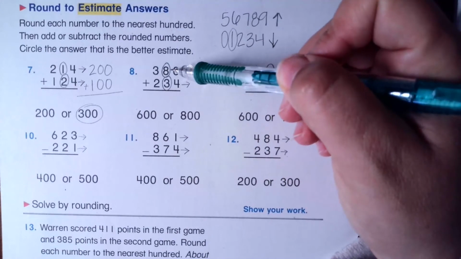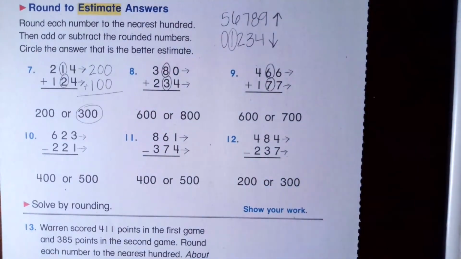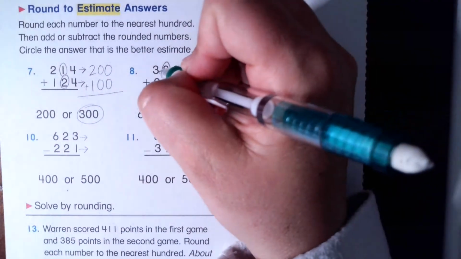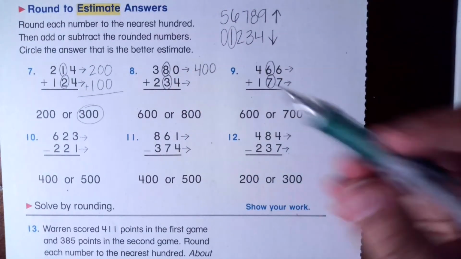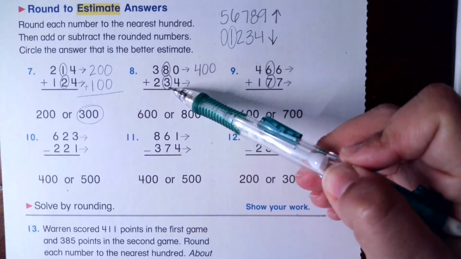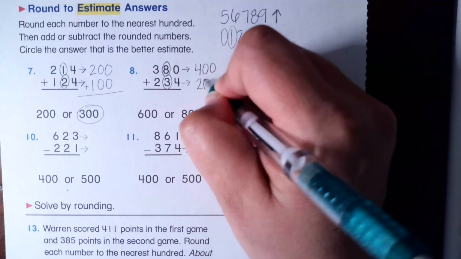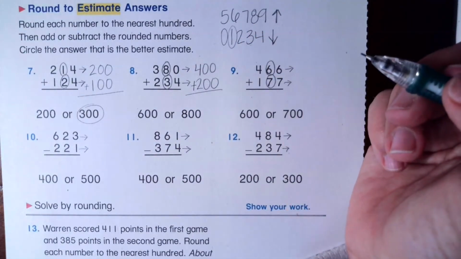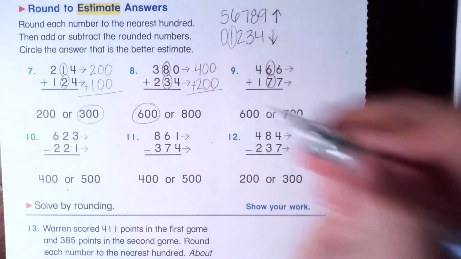So I have 380. 8 tells me that I'm going to round up. So when I round up, that is when my hundreds count changes. So instead of being 300, I'm going to change it to 400. Then I have a 3 in my tens town. 3 rounds down. When I round down, my hundred stays the same. So I have 400 plus 200 now. So I get 600.